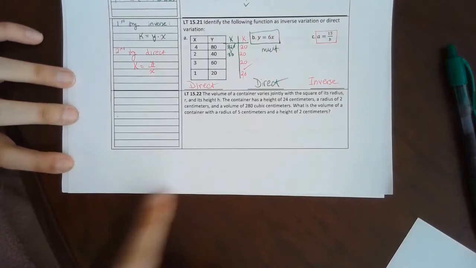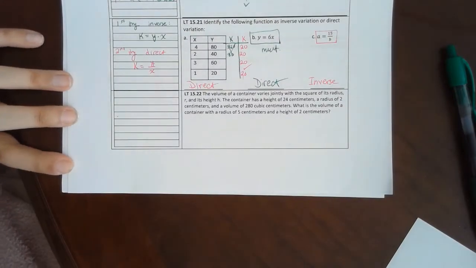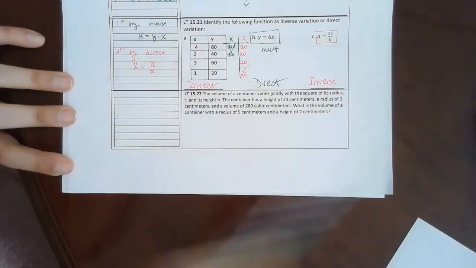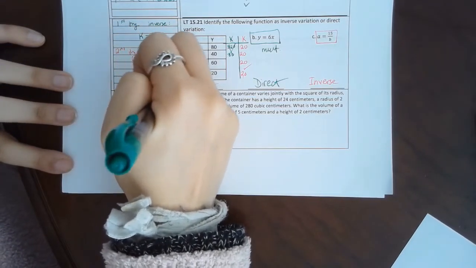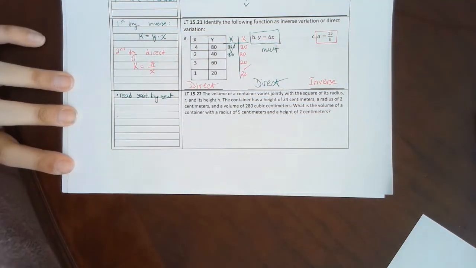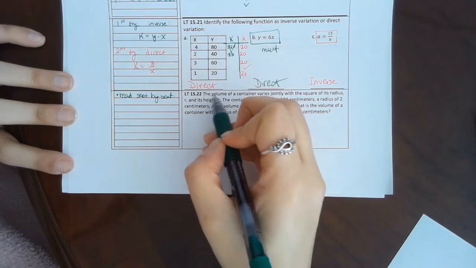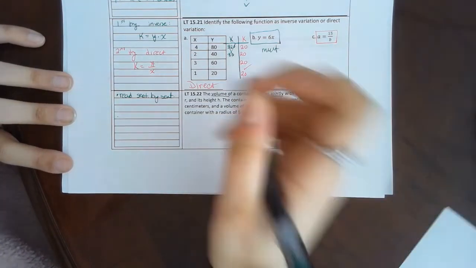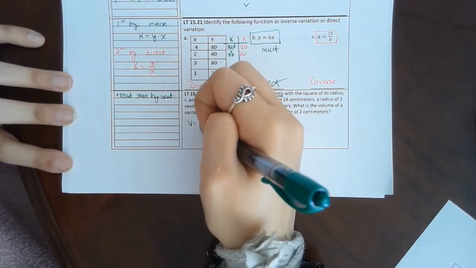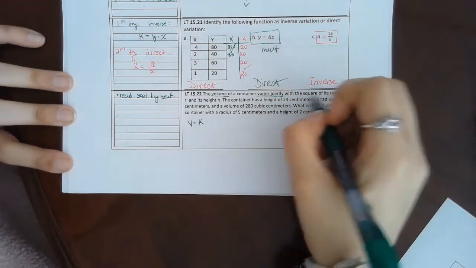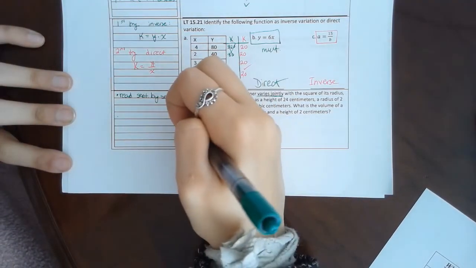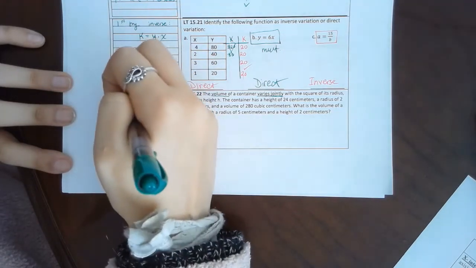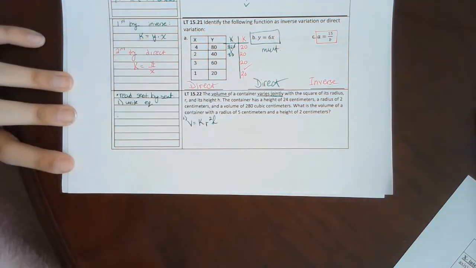Okay. Last problem, well, second to last, because you can get an SOL question, but that's not on the first one. We're going to read this sentence by sentence and put it into math. The volume of a container varies jointly. That means V equals K with the square of its radius, which means it's R squared, and the height, which is H. So that was step 1. Equation with all variables.